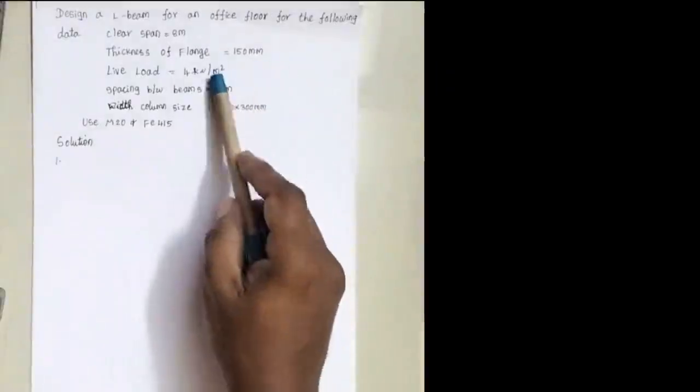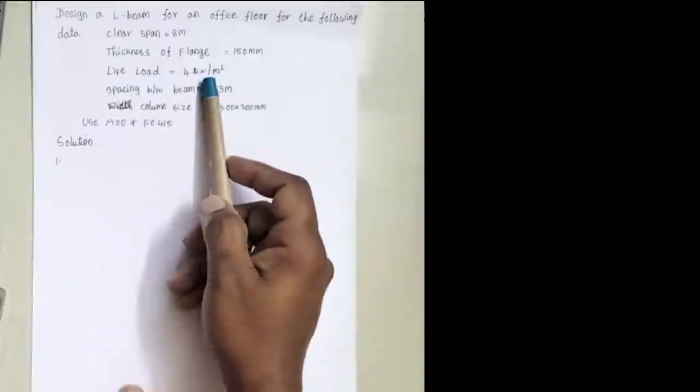So dear students, in today's lecture we are going to see about a design of an L-beam. The given problem is we need to design an L-beam for an office floor, and they have given the following data. That is, the clear span is 8 meter and the thickness of flange is 150 mm, and they have given the live load acting on the slab as 4 kilonewton per meter square.